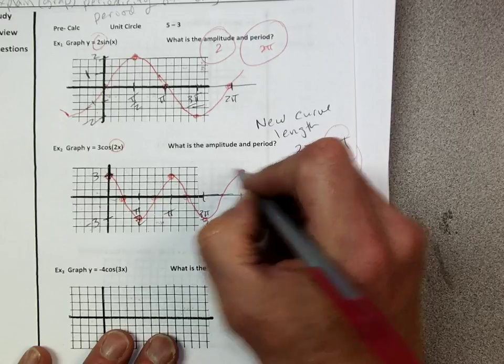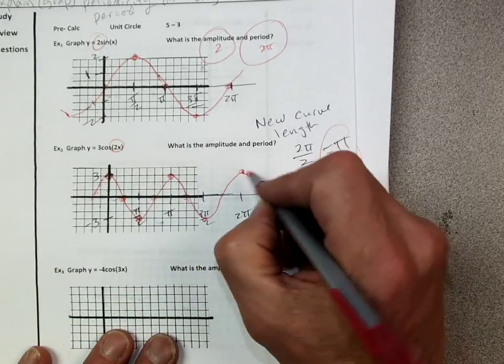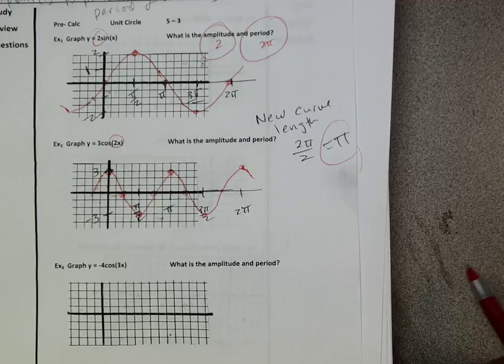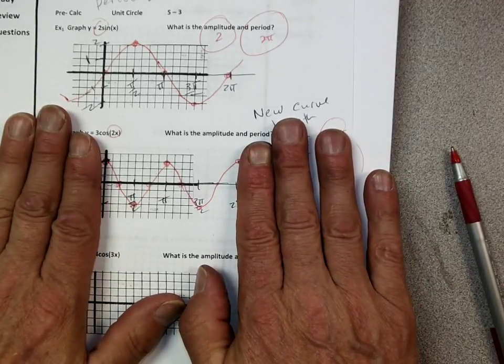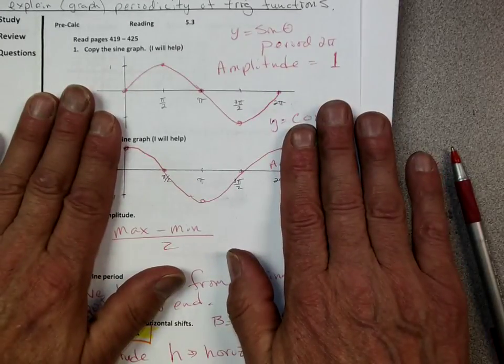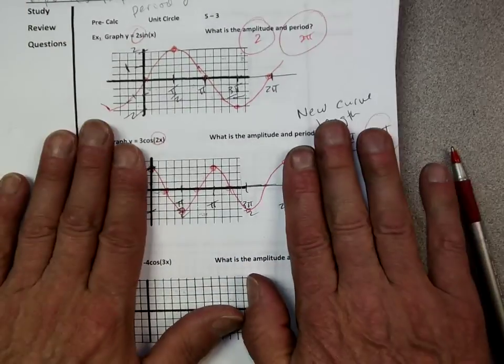And of course it keeps going on and on if you want it to. But I really do have 2 curves. I have 2 full curves in the space of 2 pi. I have 2 full curves where I normally would have drawn 1. Does that make sense? I have 2 curves in the space of normally 1, okay?